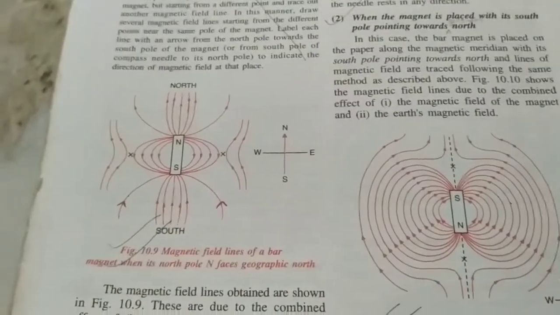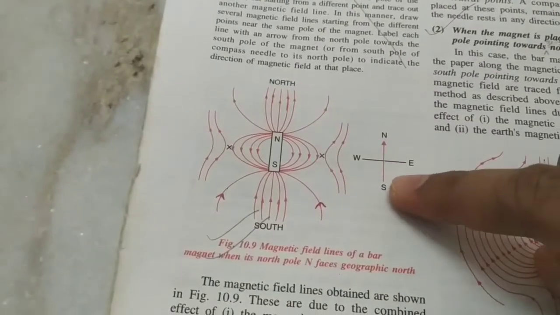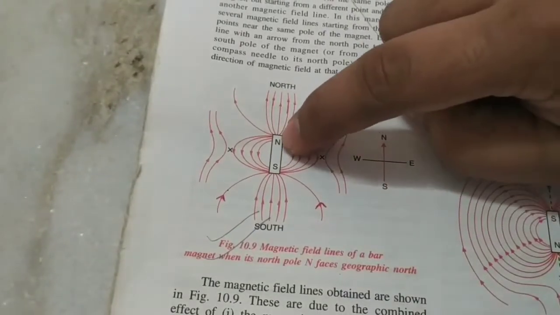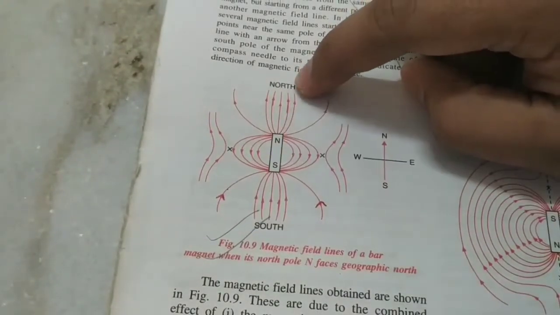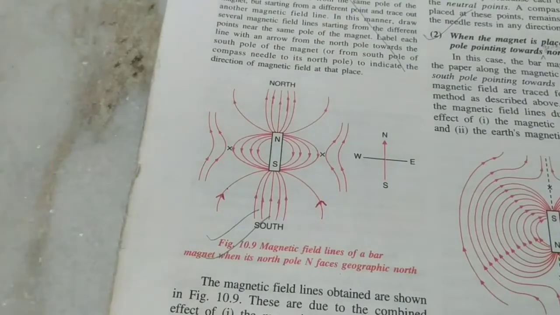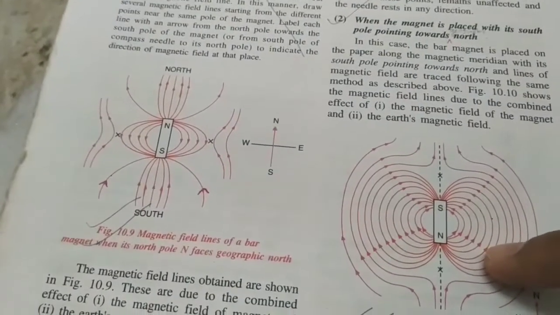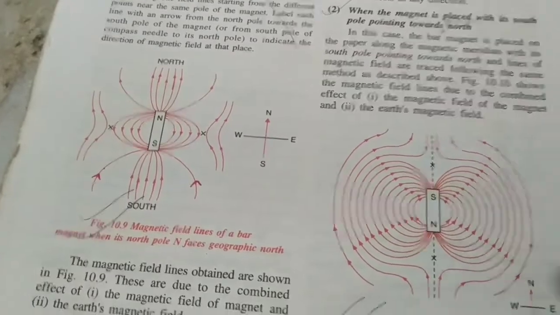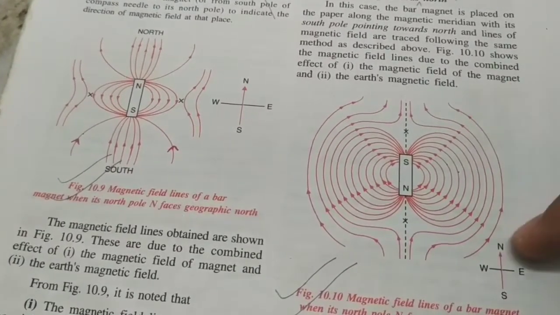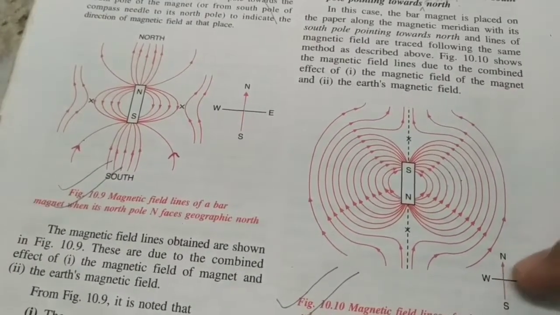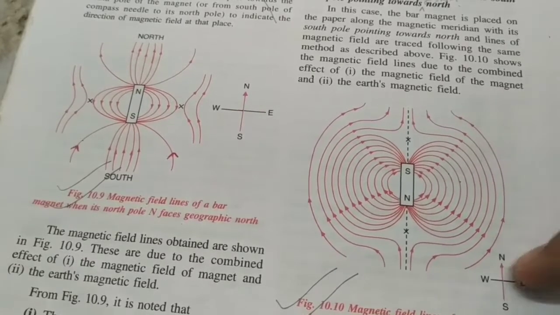Note that in one diagram, the bar magnet's north is facing towards the geographic north of the Earth. And in the other diagram, the bar magnet's south pole is facing the Earth's geographic north. So in the diagram, this direction of the Earth's geographic north has to be shown.